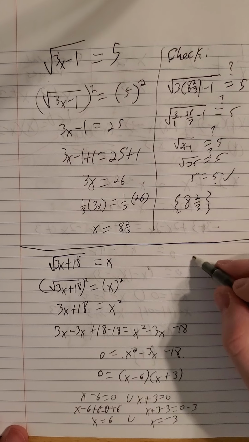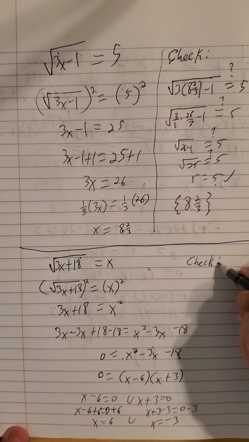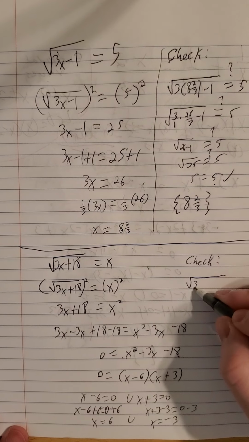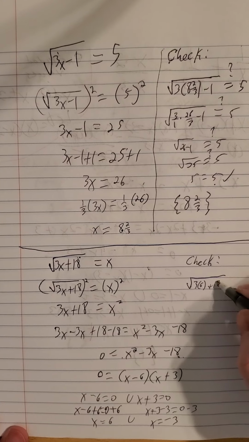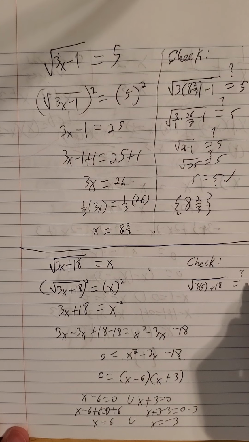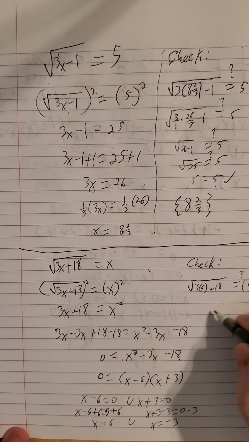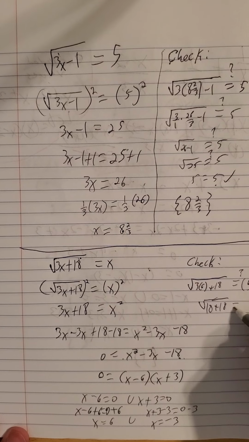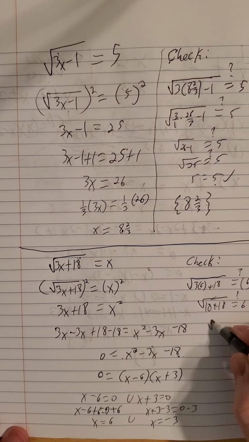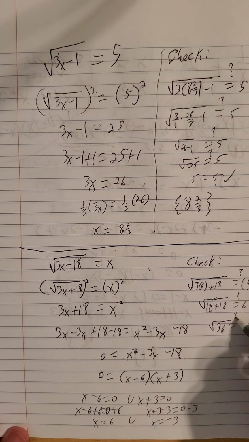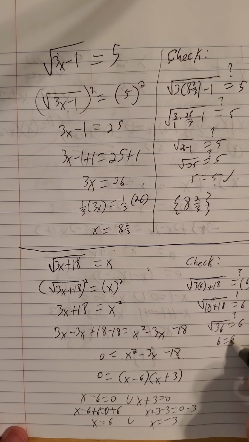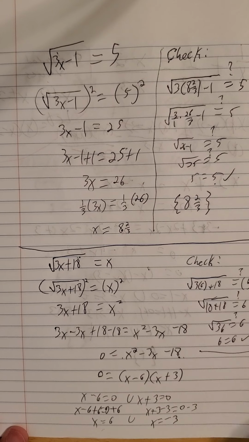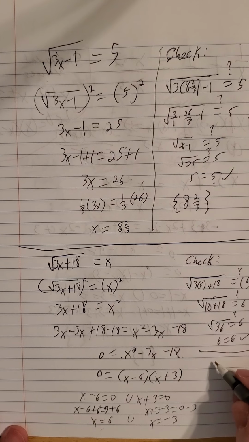So then we go to check to see if we can keep one of them, both of them, or neither of them. So square root of 3 times 6 plus 18 possibly equal to 6. So root 18 plus 18 possibly equal to 6. Square root of 36 possibly equal to 6. 6 equals 6. That one works, so I know I at least get to keep one of my answers. Now I'll try out the other one.